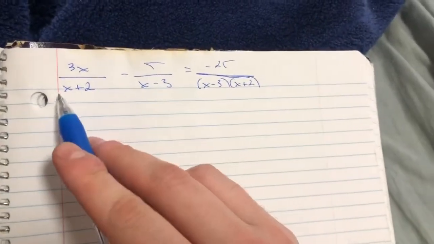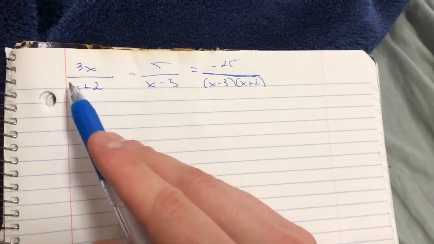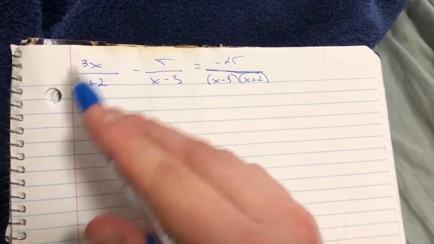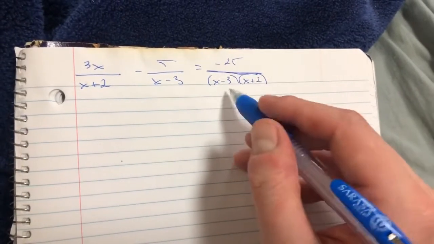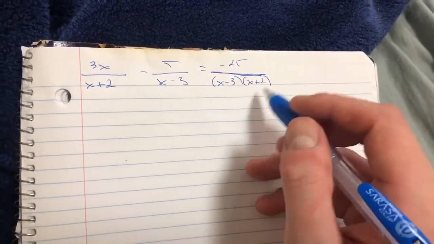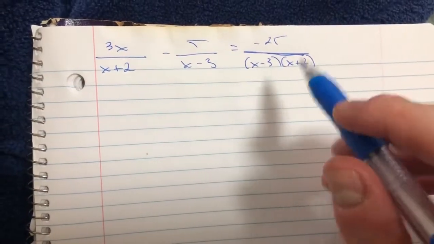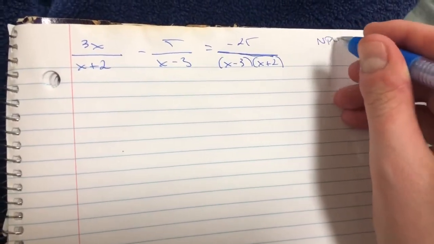All right, so we've got 3x over x plus 2 minus 5 over x minus 3, and this must be equal to negative 25 over, I've decided to factor the denominator, x minus 3 times x plus 2. So we want to, of course, solve for x, but first let's find the non-permissible values.